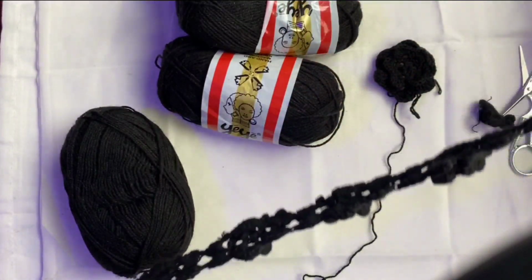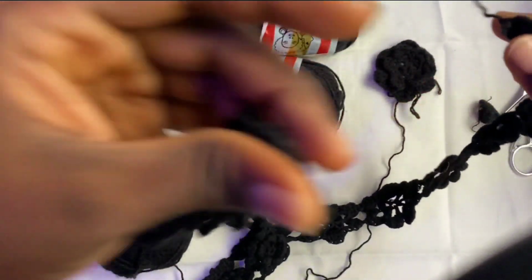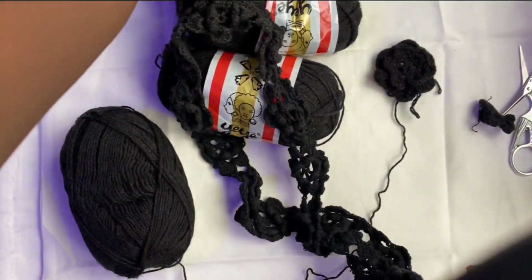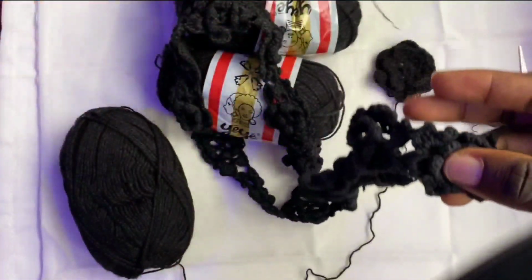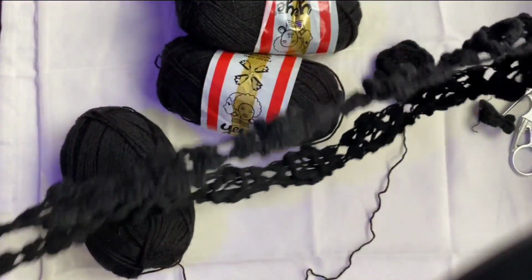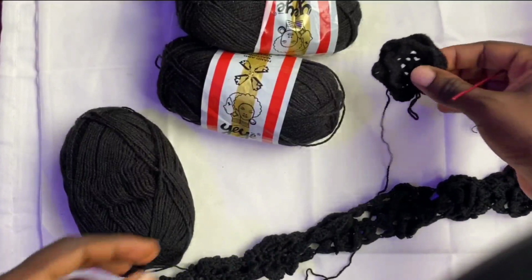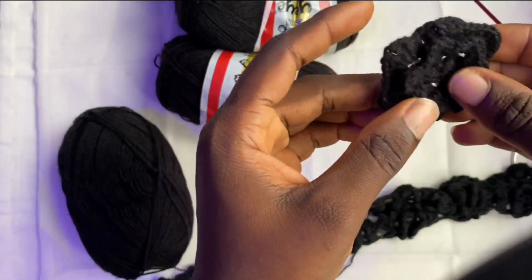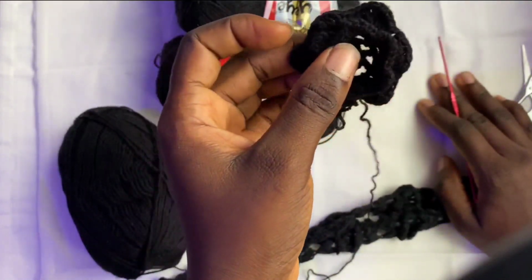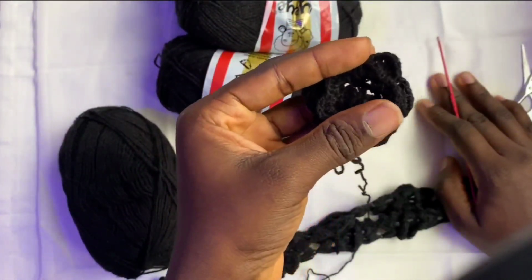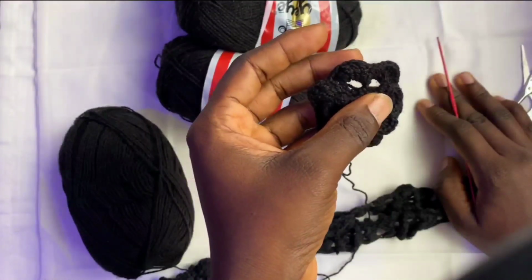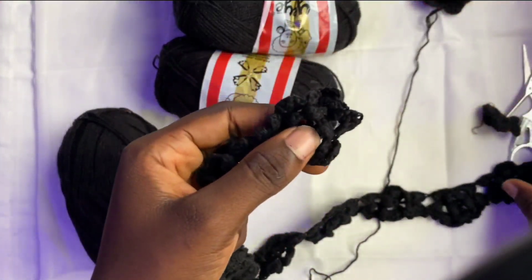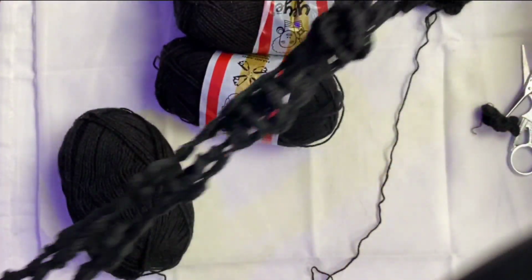I made it a little bit bigger. I added an extra 2 inches to make it longer, since I'm going to use this to bunch it together a little. So that is what you are going to do for your square motifs. I'm not going to run you through the joining process, but let's move on to working on this.